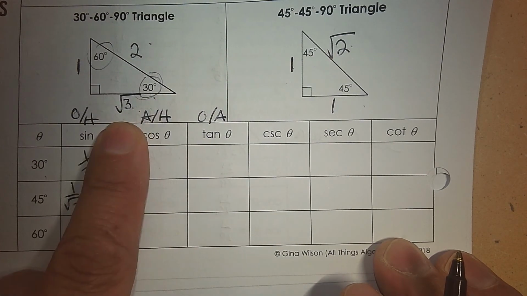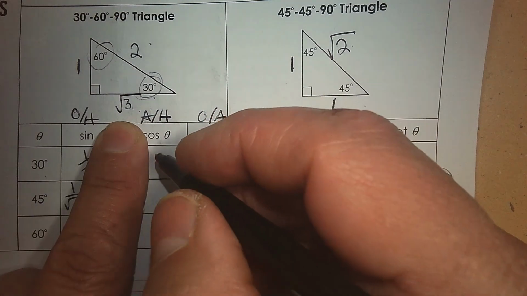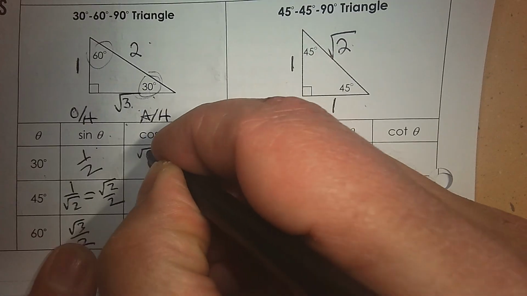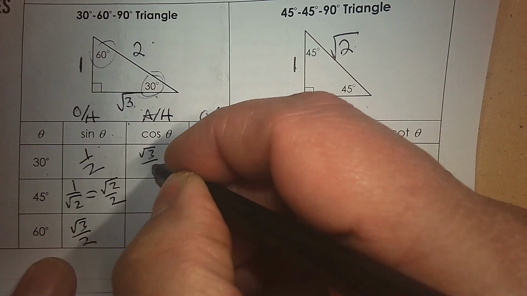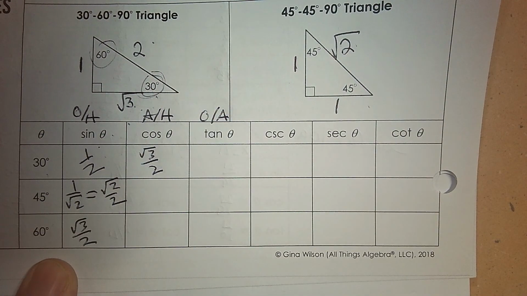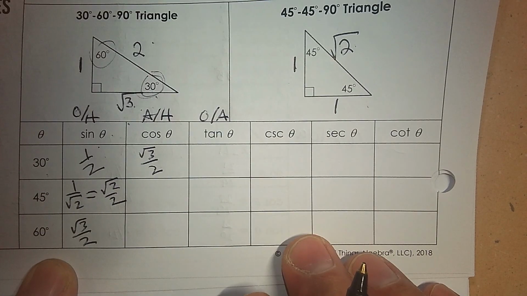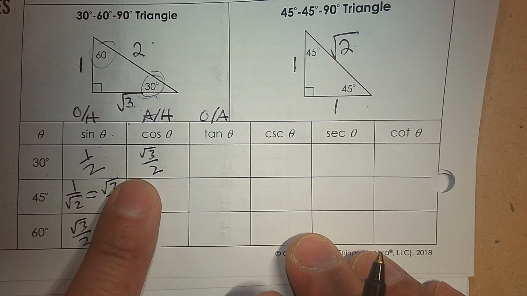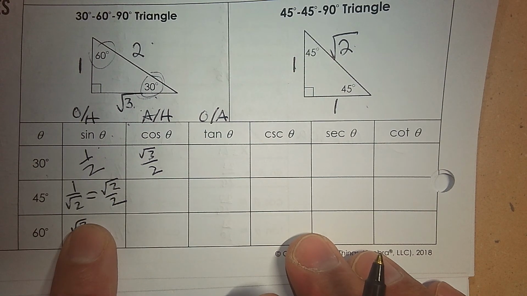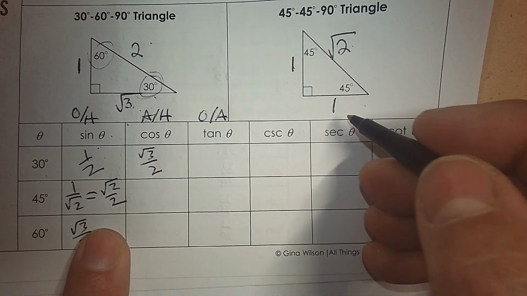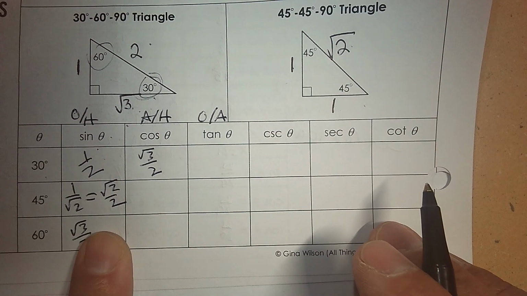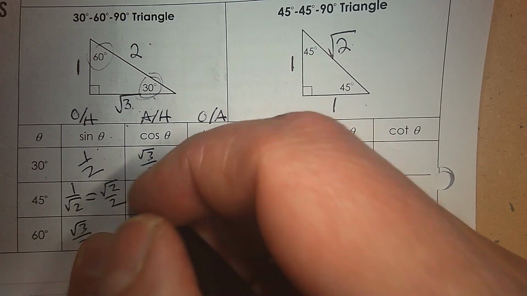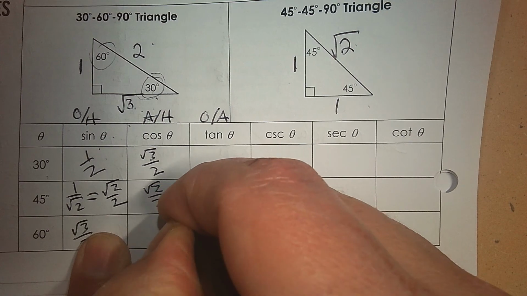What's adjacent? Root, no negatives. Root 3, and then what's the hypotenuse? Cosine 45. Well, guess what? Sine and cosine are exactly the same because the legs are exactly the same, so it's root 2 over 2.